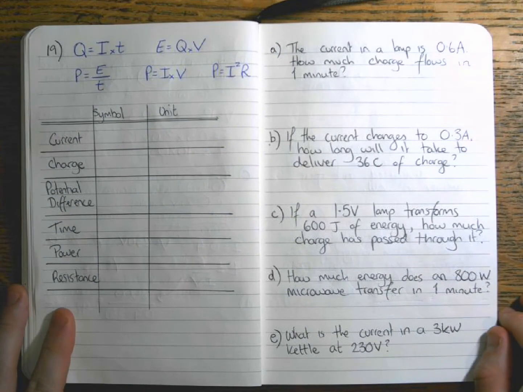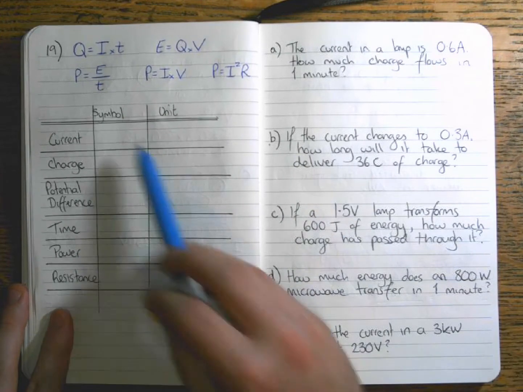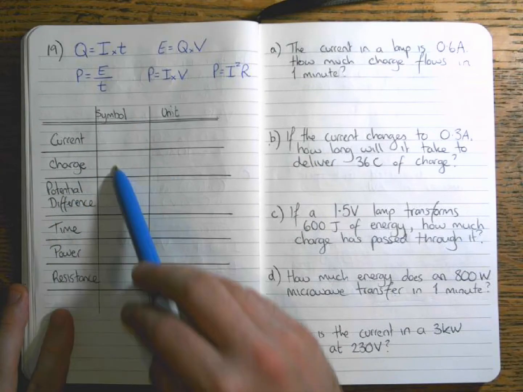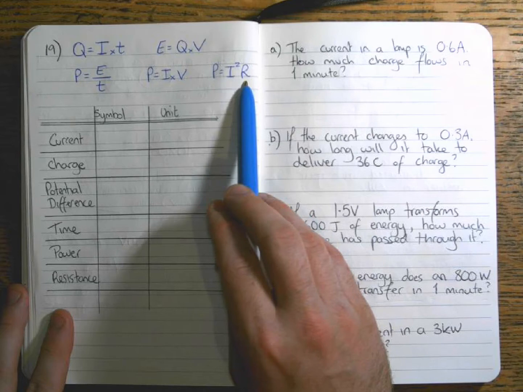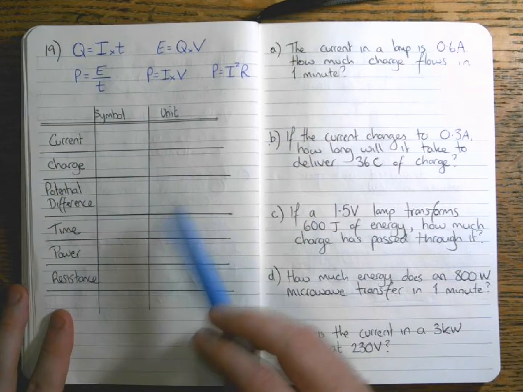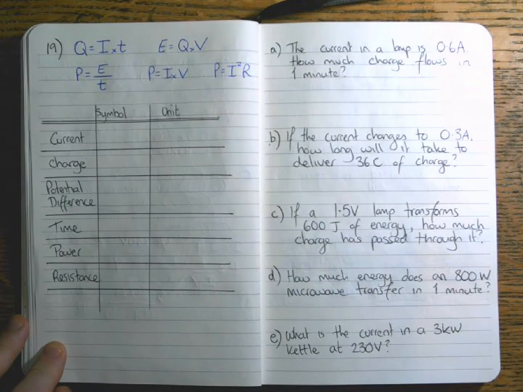This next section we're going to be using quite a few different equations. It's linking charge, energy, current and time, and power. So that we don't get confused, we need to recognise what each symbol is. So, what's Q, for example, or what's R, or what's T, and we also need to know what it's measured in, what the units are. So, pause the video, see if you can figure out how to fill in the table, and then we'll go through that in a second.